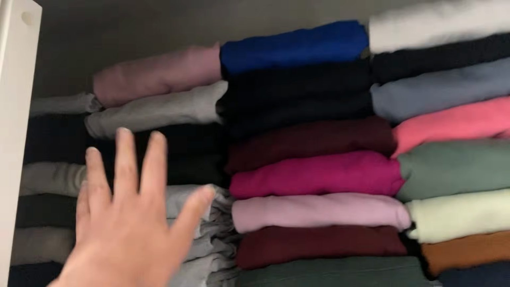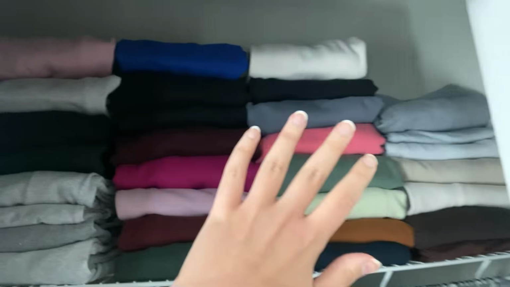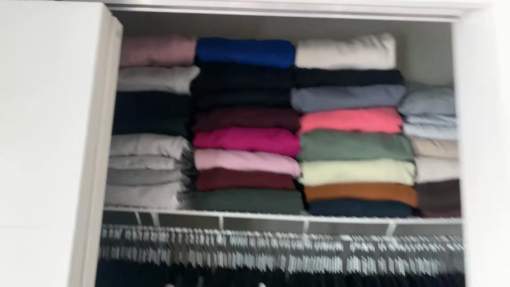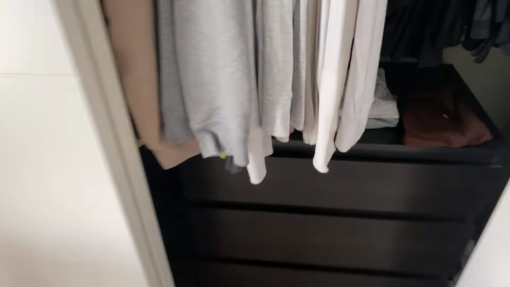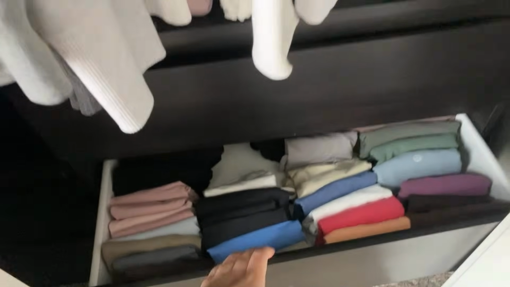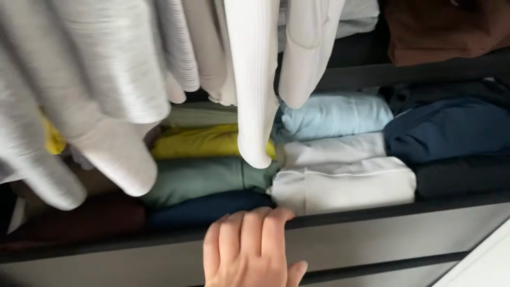This is my sweatpant collection. What do you guys think? Because I wear so many sweatpants. My drawers are beautiful, because I always keep everything in these nice. Everything's always good.